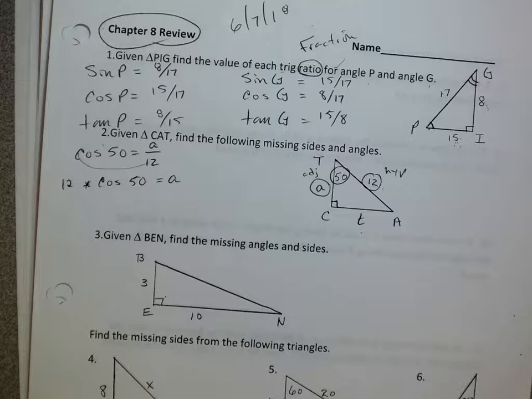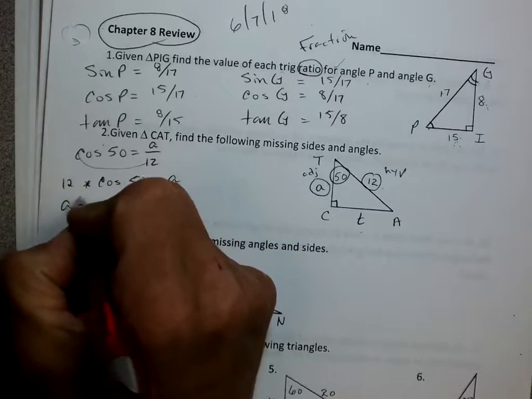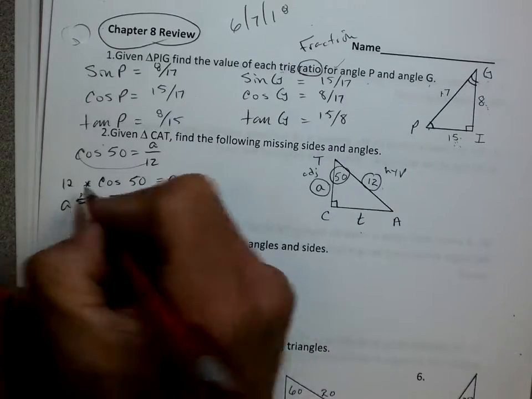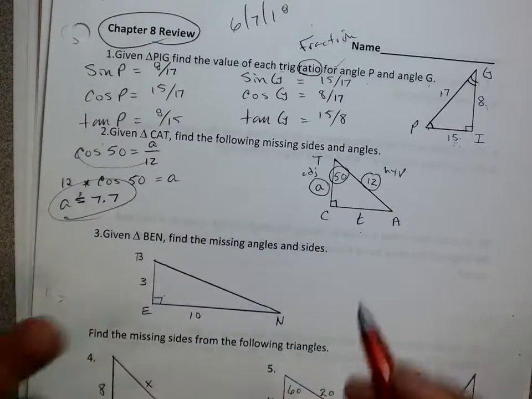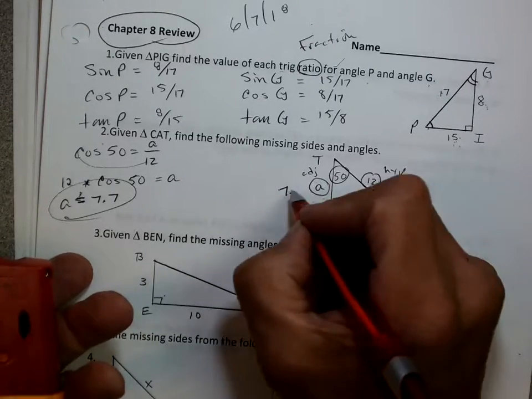So, get a calculator out. And what did you get, 7.7? 7.713. How about 7.7 then? Little a is approximately 7.7. Perfect, okay? Now, always nearest 10th. Always nearest 10th.